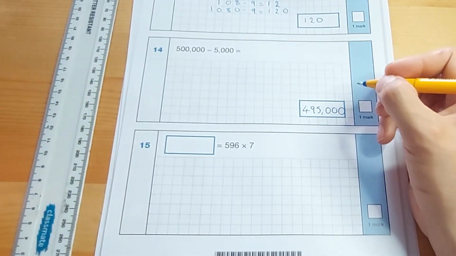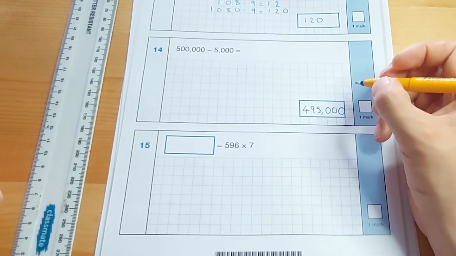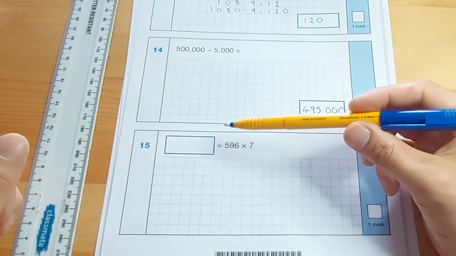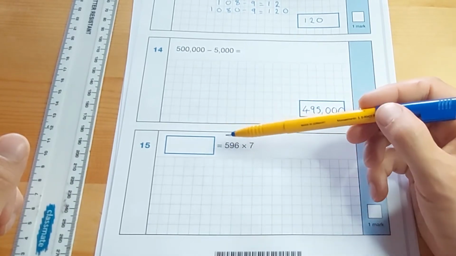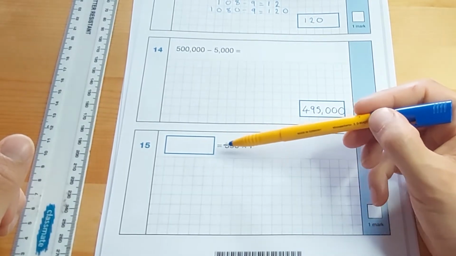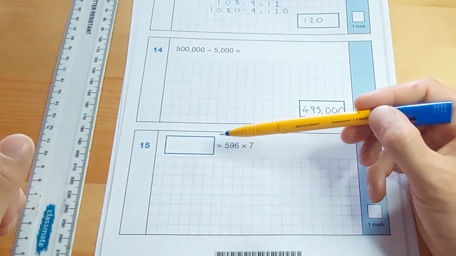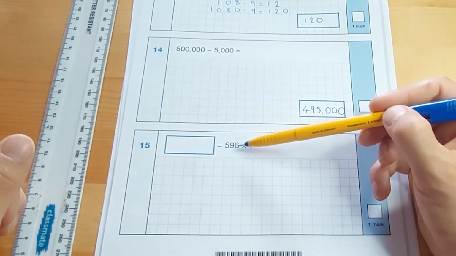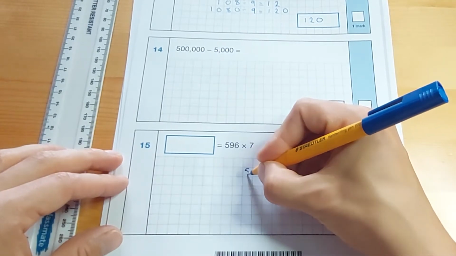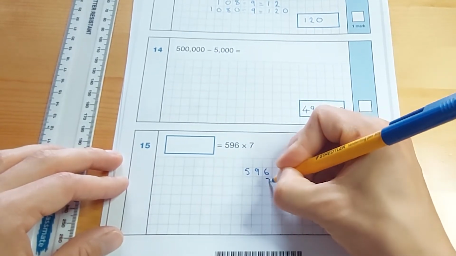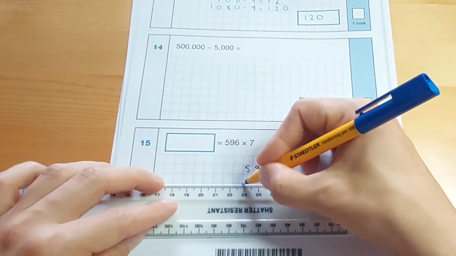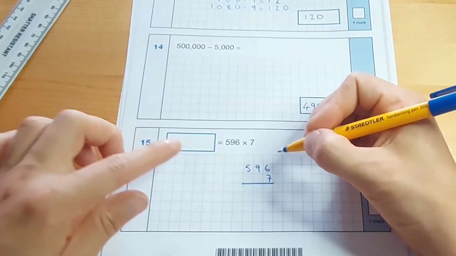Something equals 596 multiplied by 7. Now, once again, they've tried to confuse the child here by putting the equal sign in the middle of the equation. However, if you speak to your children and you say, whatever happens, if the equal sign is in the middle, it just means that this side must equal this side. It's like a balancing scale. So if I do 596 multiplied by 7, then it should be the answer that's given here.